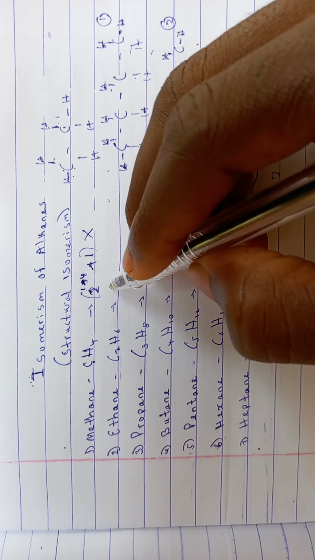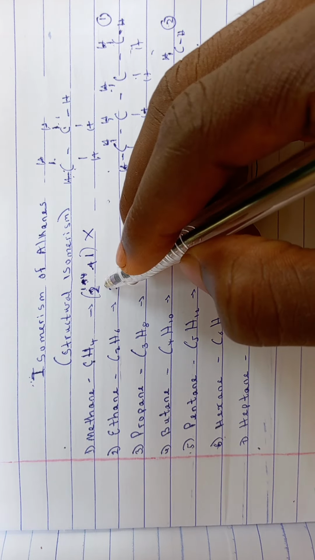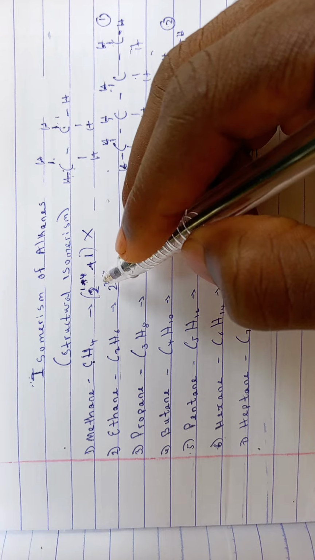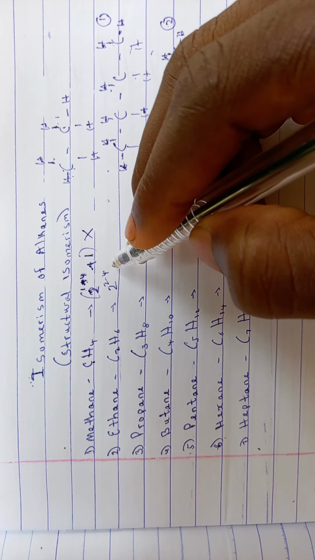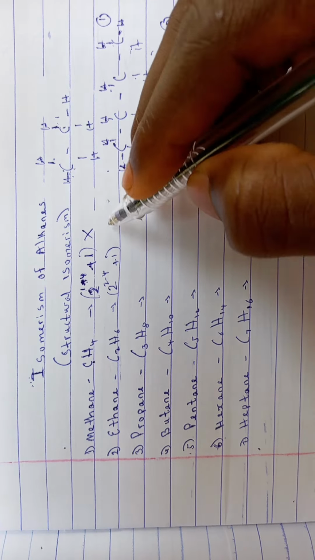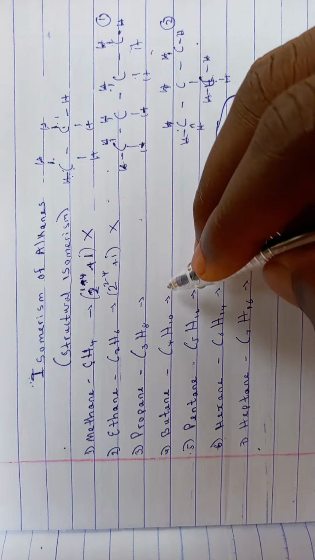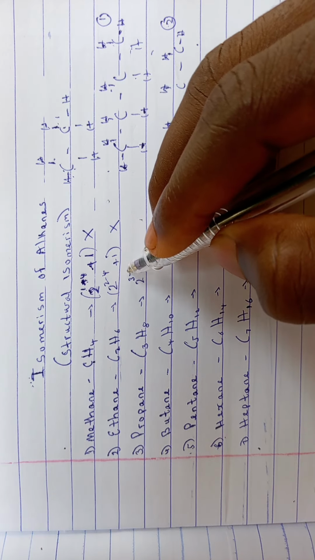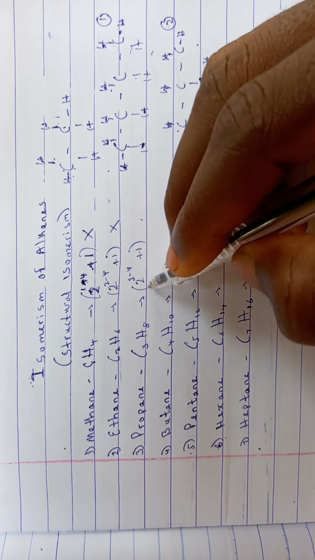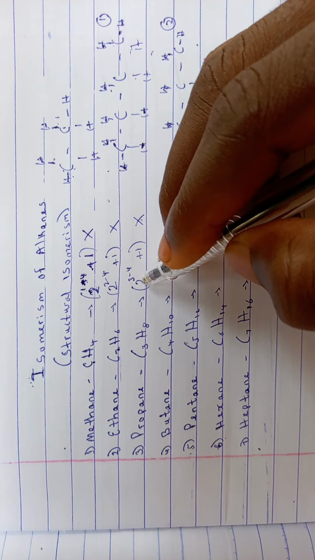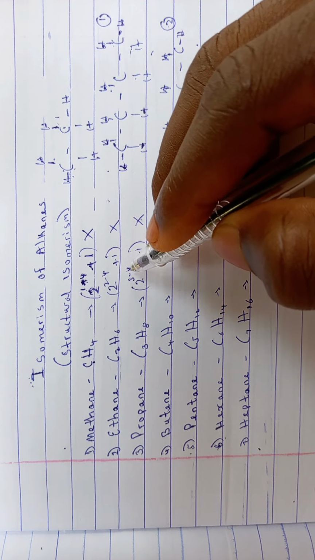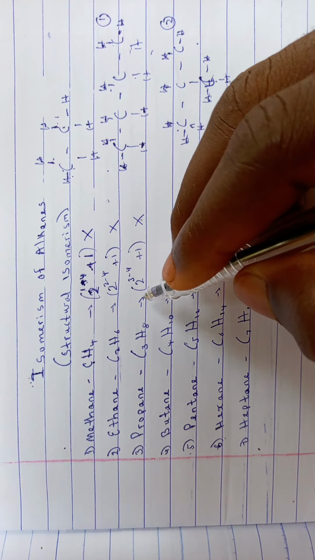So the same thing applies to your ethane too. 2 minus 4, we are going to have something raised to a negative power. So we say we don't have an isomeric compound for these two. For our propane too, 3 minus 4 plus 1, we say we don't have an isomeric compound because we have 2 raised to power minus 1 here. We say we don't have an isomeric compound for propane.